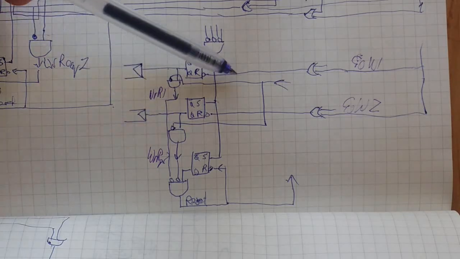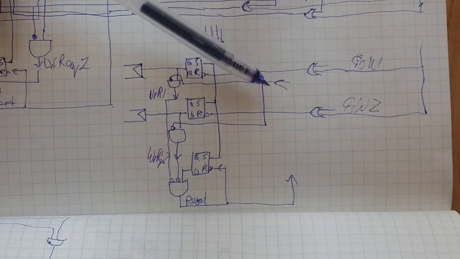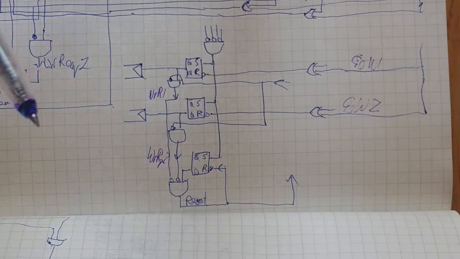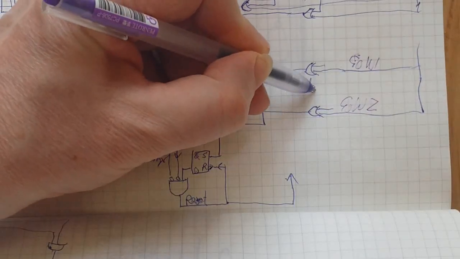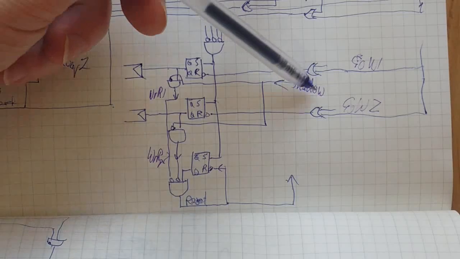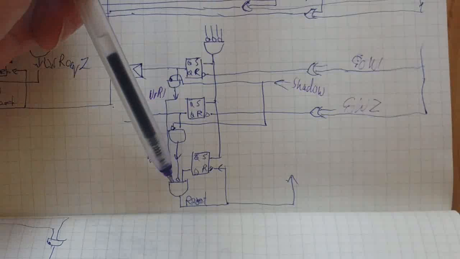So what's that signal? That's shadow. That is the signal which deals with precise exceptions. When that's high, it prevents all the writes.